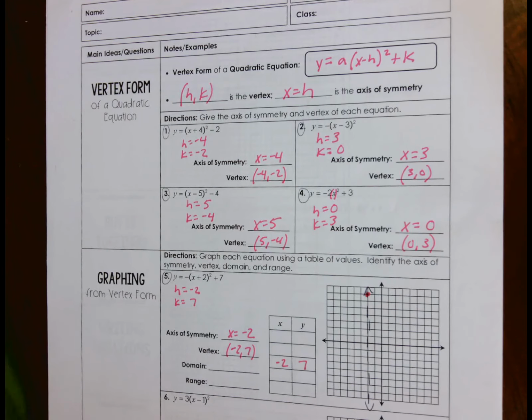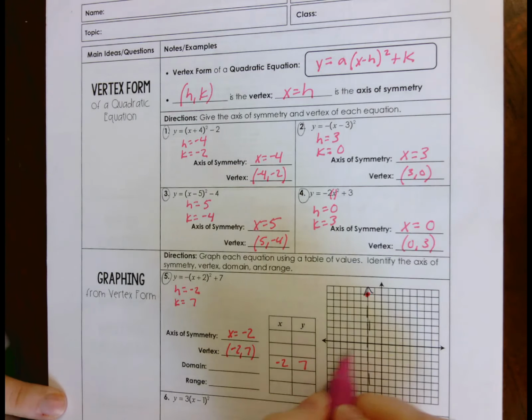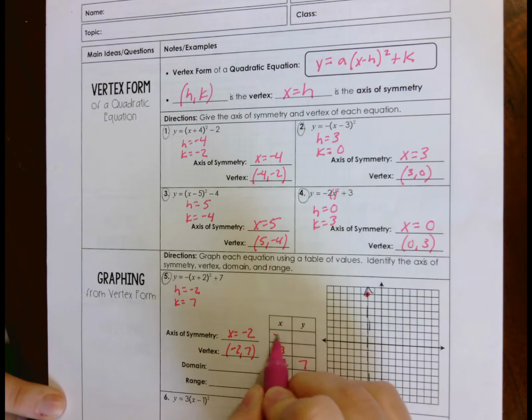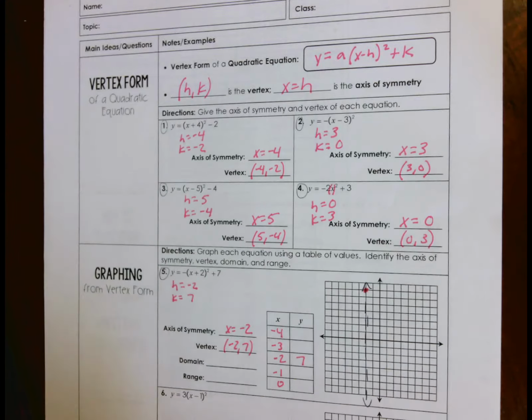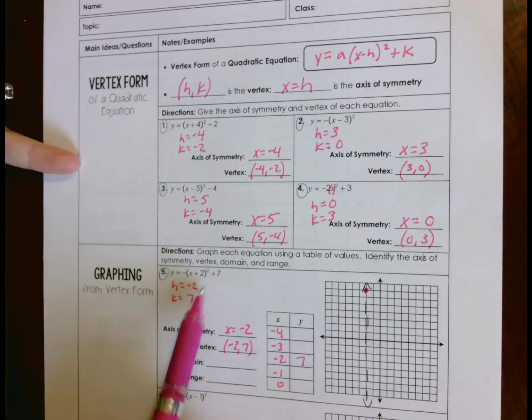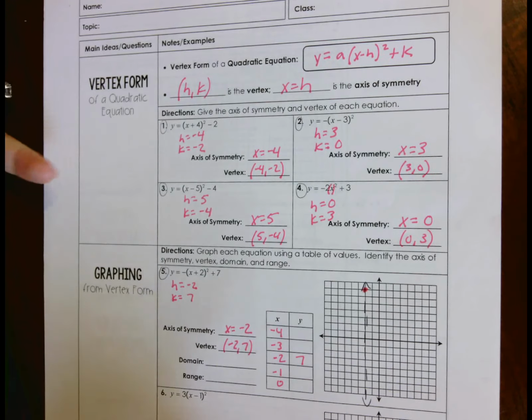Now, of course, we can go ahead and individually find these x values. We know that we're going to go to the left, which would be -3 and -4. We know we're going to go to the right, which is -1 and 0. And we can individually take that x value, plug it in, solve it, find the y value, or we can plug it into our calculator.